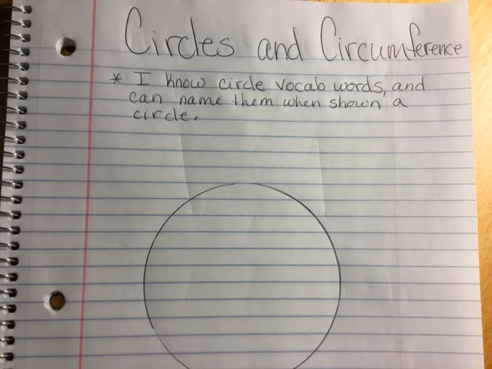Okay, today we're going to talk about circles and a fun word called circumference. Circles are a different kind of polygon. Actually, they're not a polygon at all because they have no straight edges. They're round, and basically any point on there could go through the center point. They're just really a different kind of shape.